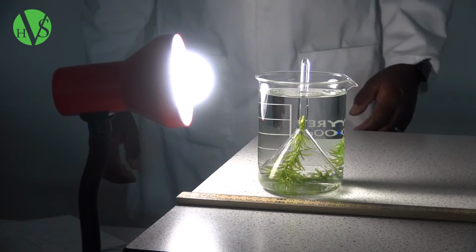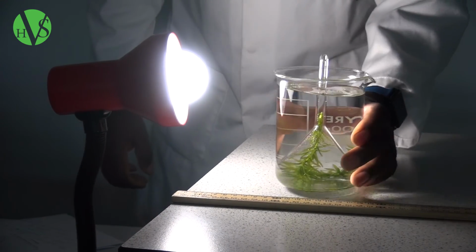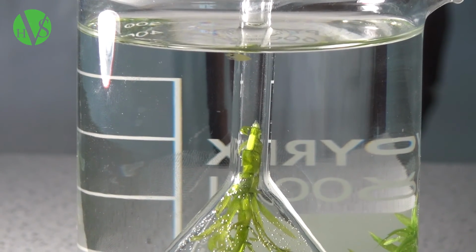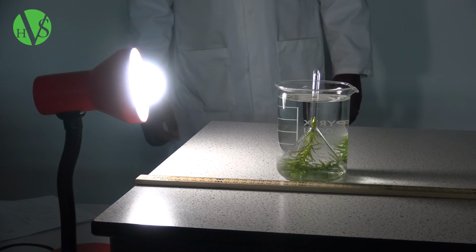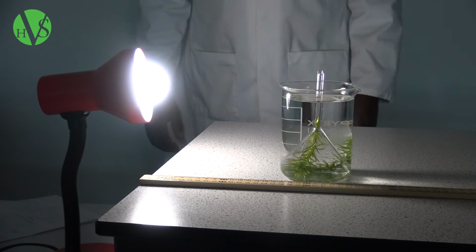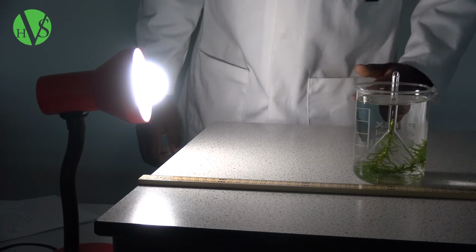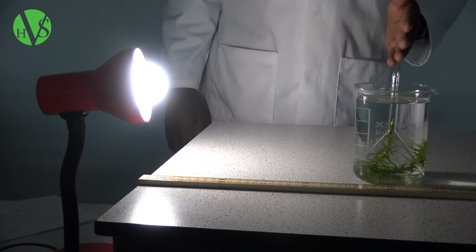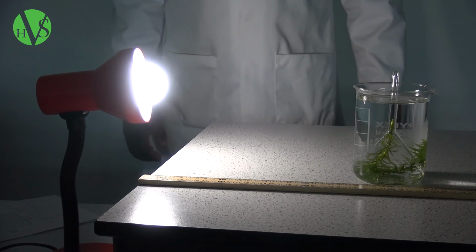We then move our plant to 20 centimeters from our light source, and we do the same. We count the number of bubbles produced per minute. We go to 30 and repeat the procedure. Once you've counted the number of bubbles per minute, you go to 40 and 50.